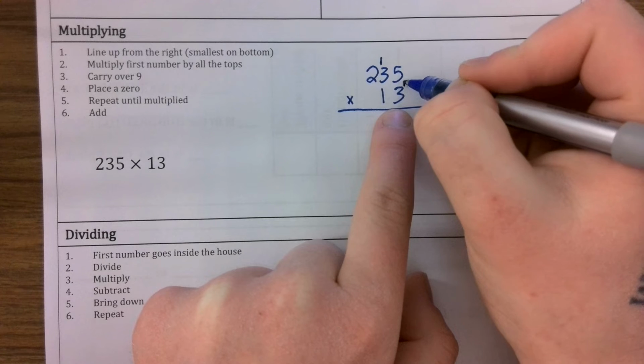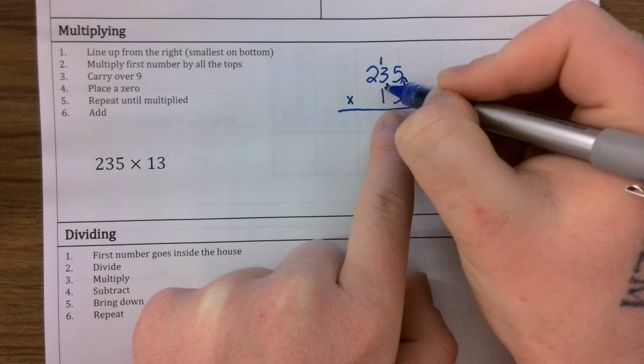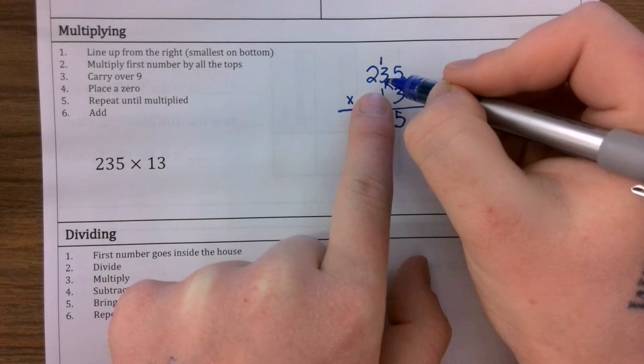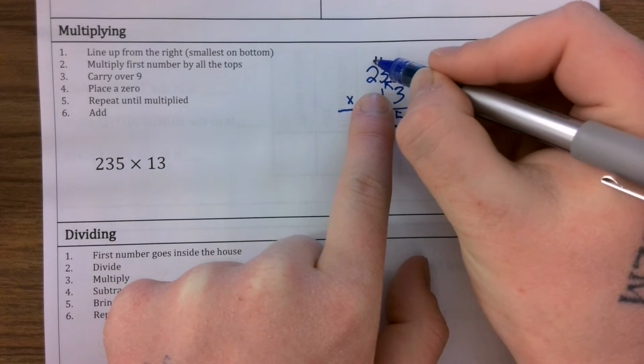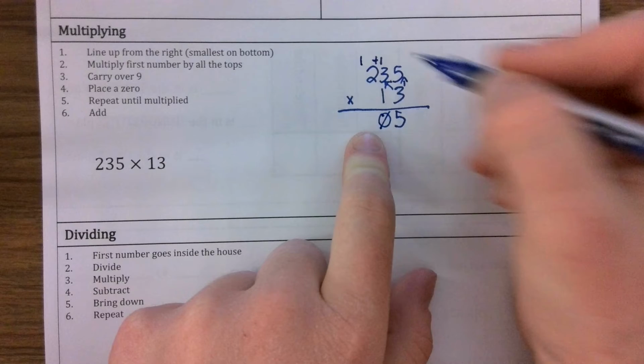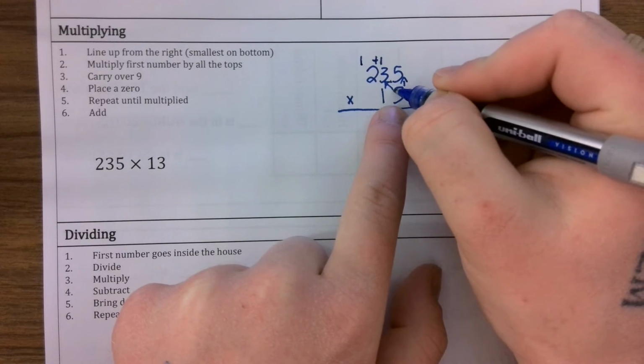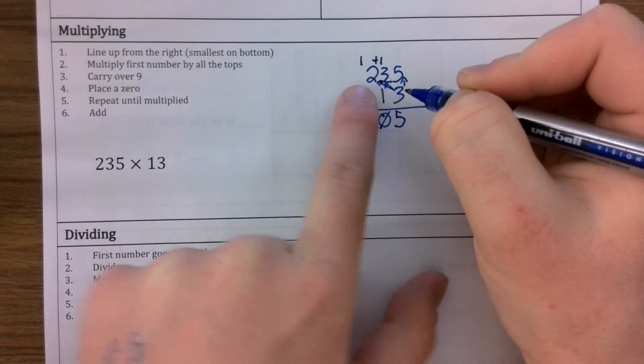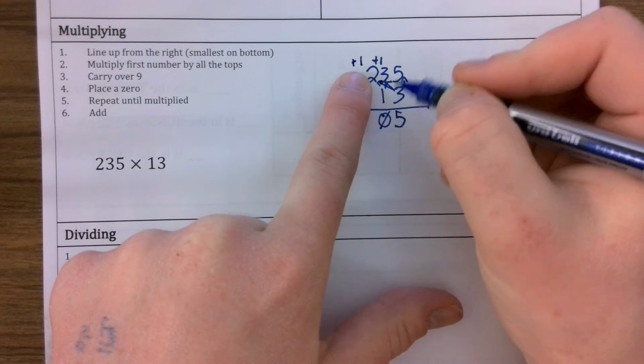Next, we did 3 times 5. Next, we're going to do 3 times 3, which is 9, plus that 1 is 10. So I'm going to put my 0 down here and carry that 1. And then we're going to do 3 times 2. 3 times 2 is 6, plus 1 is 7.